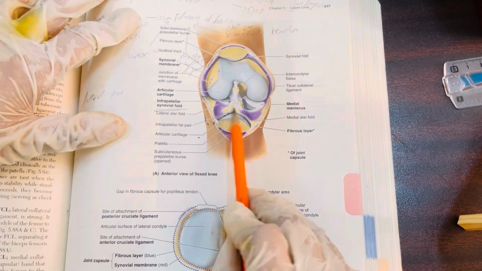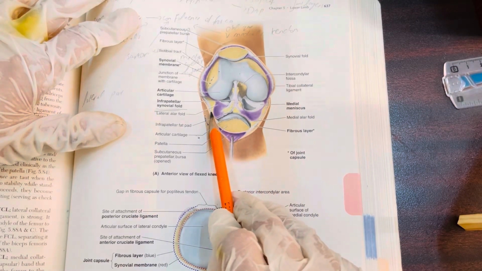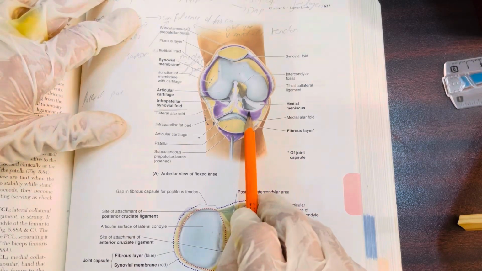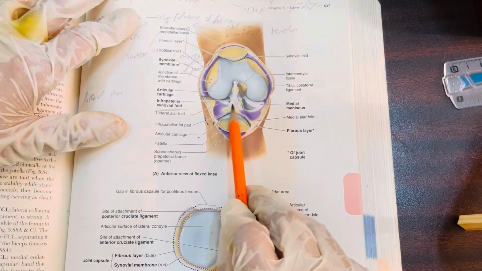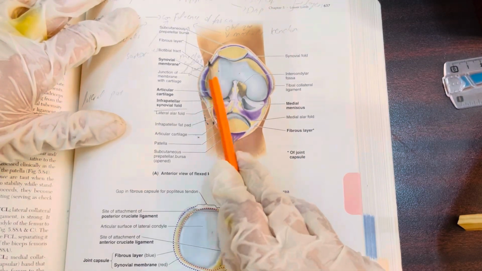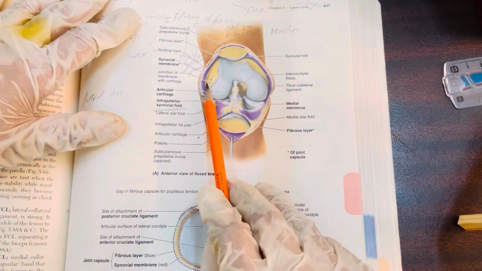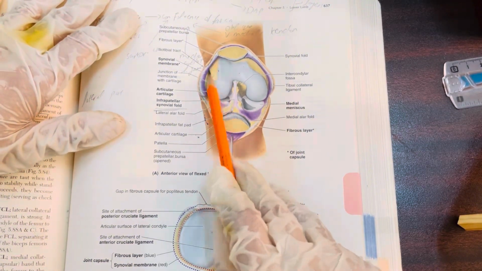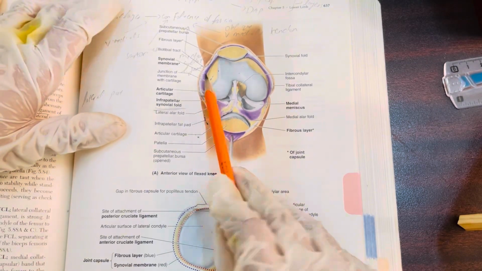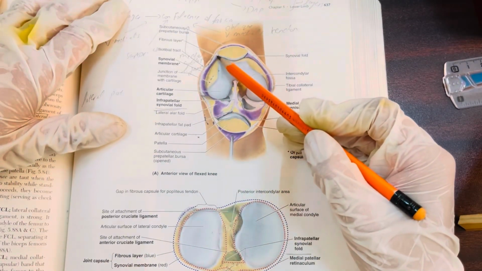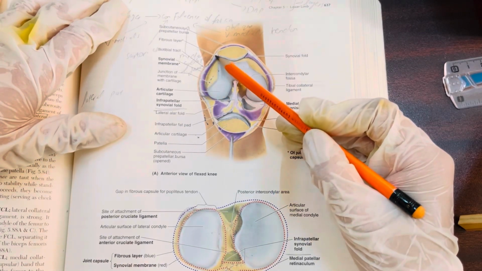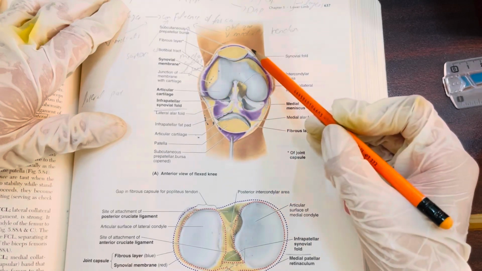Again on the lateral sides, the two folds which are alar folds. On the lateral side, the lateral alar fold, and on the medial side, the medial alar fold. And behind the medial and lateral alar folds are the infrapatellar synovial folds. And the whole purple color, either in the form of a fold or in the form of a layer, is called the synovial membrane. Outside the synovial membrane is the fibrous layer, which is white in color in this model, or outside the purple color is a white color which is the fibrous layer. You can see the fibrous layer outside the purple layer.